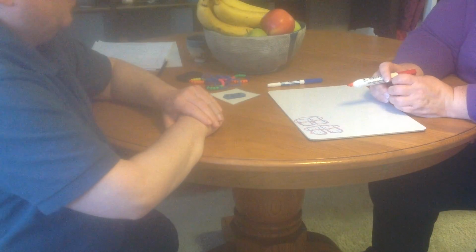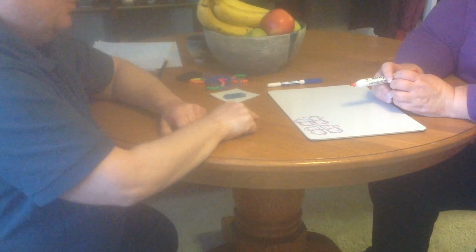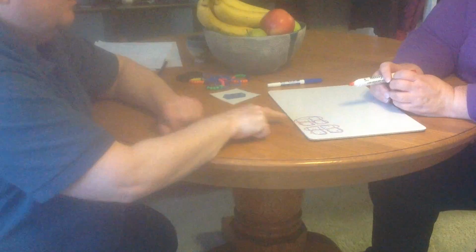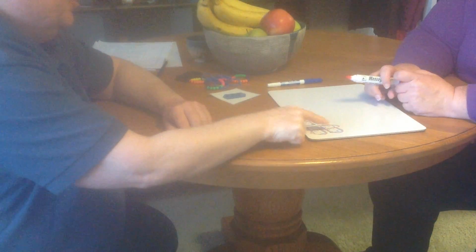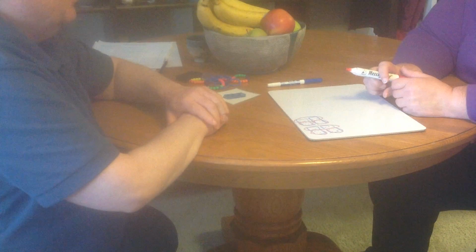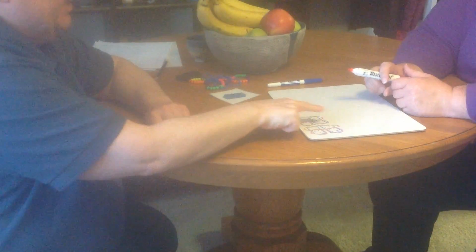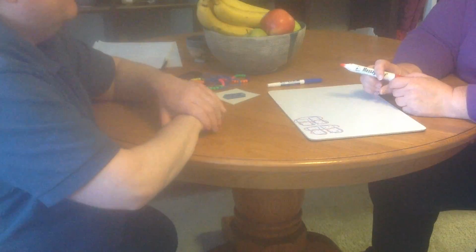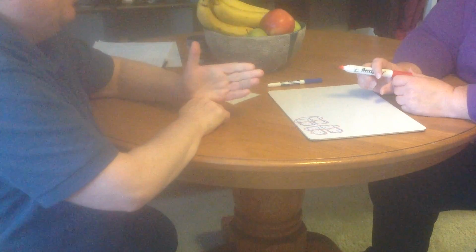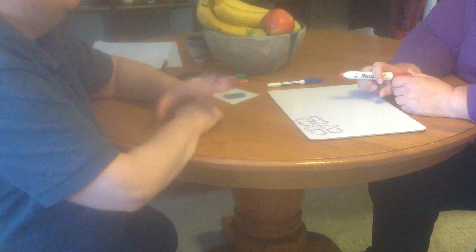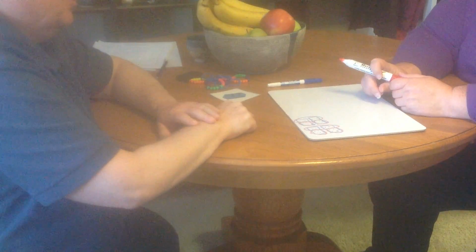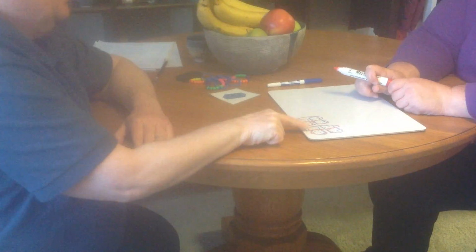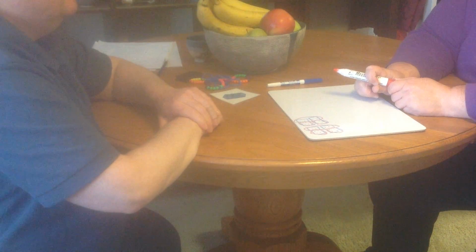6 groups of 4. Before we used the red marker, we had 4 groups of 6. Now we have 6 groups of 4. And how many pegs total? Still 24. Did the number of pegs change? No. Okay. So we can use groups that we draw to multiply and divide.